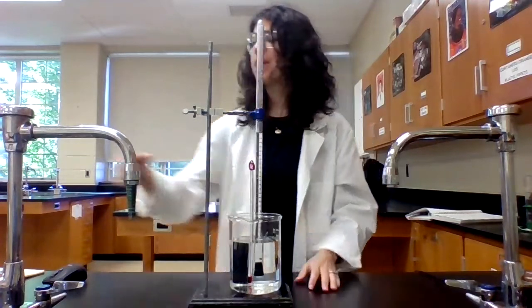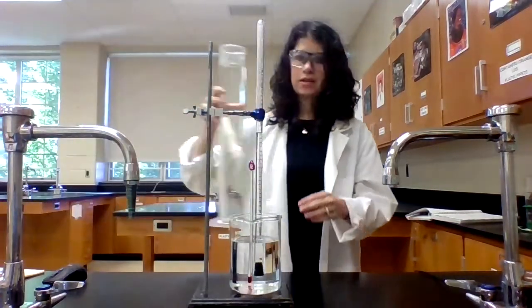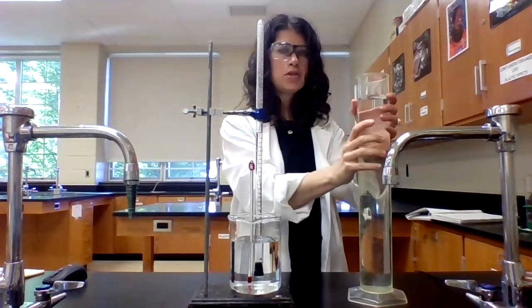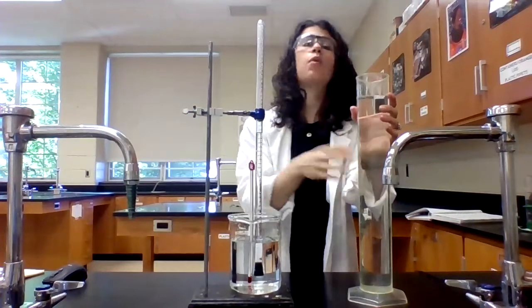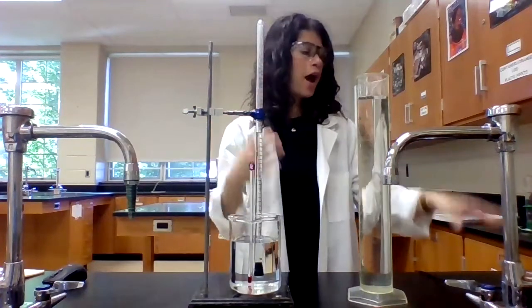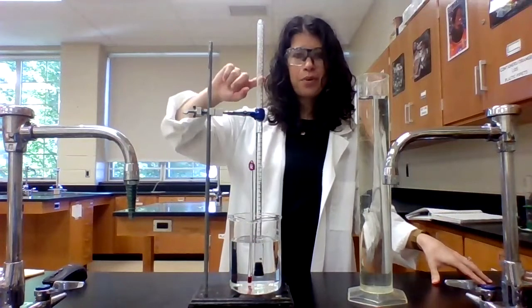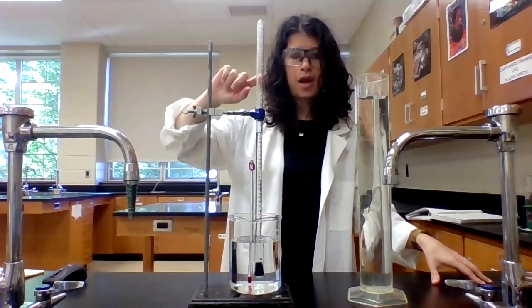Now, I said approximately 26 milliliters of hydrogen gas. I do need to record a precise volume of the hydrogen gas, but I'm not going to do it right here. What I'm going to do is transfer my eudiometer into this graduated cylinder. So why am I going to do this? I measured the pressure of the room. I can't put my barometer inside the eudiometer to measure the pressure of the gas.